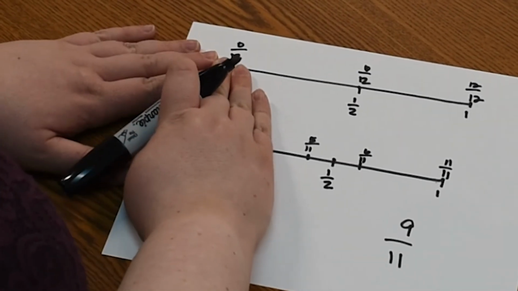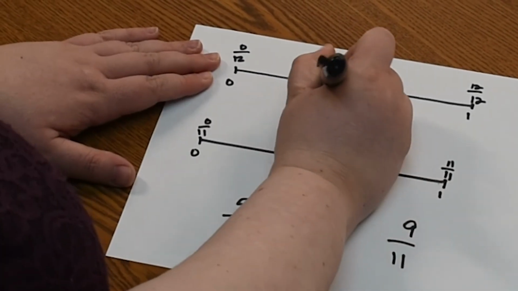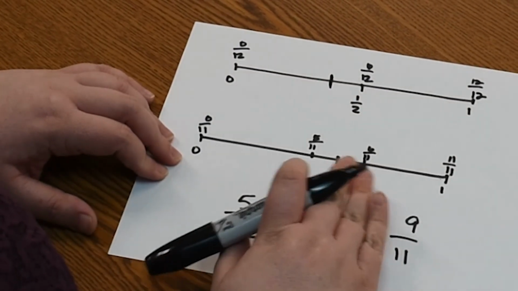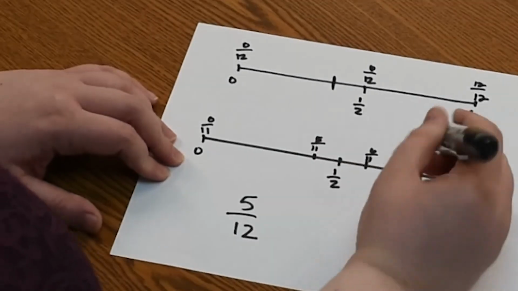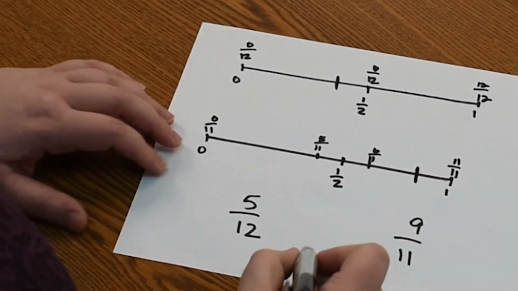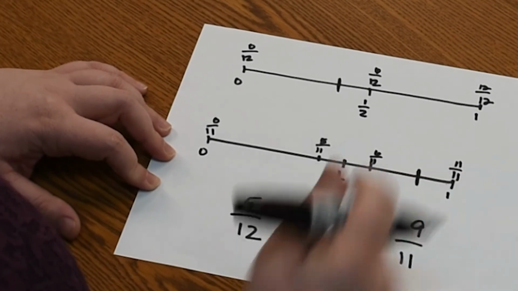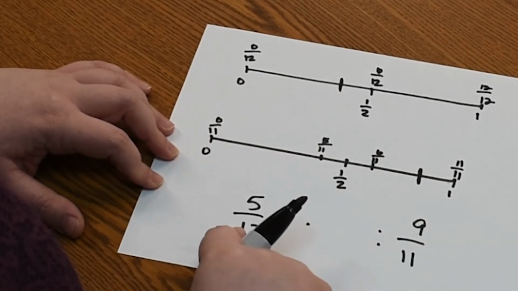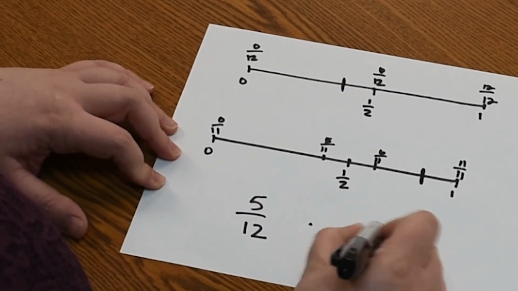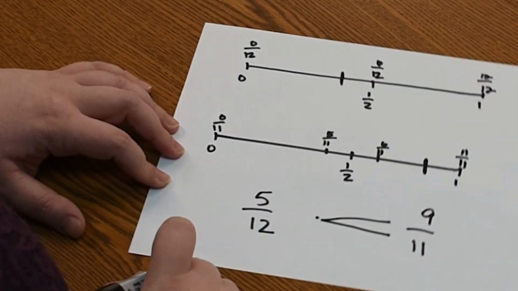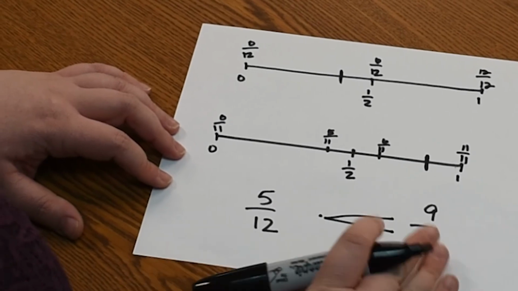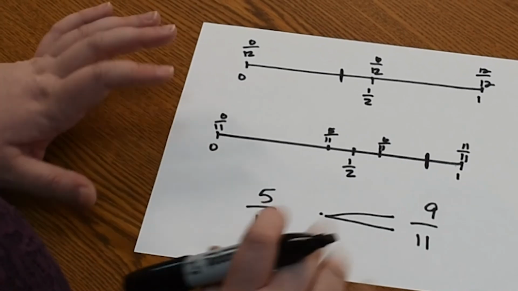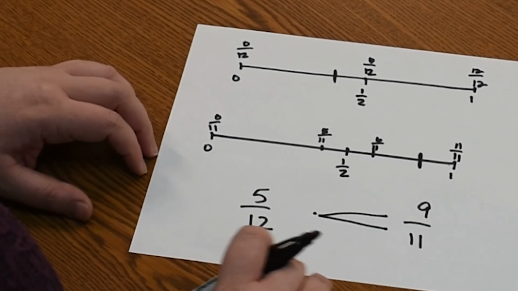So here I have 0 to 6/12. My 5 is going to be somewhere here. And then over here I have 9 elevenths. That's going to be in between 6 elevenths and 11 elevenths. So I can see that 9 elevenths is closer to 1, and the 5 twelfths is less than half. So again, benchmarking on the number line. So 5 twelfths is less than 9 elevenths. So for the next lesson, we're going to look at unit fractions away from 1.